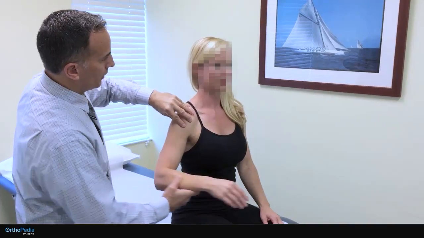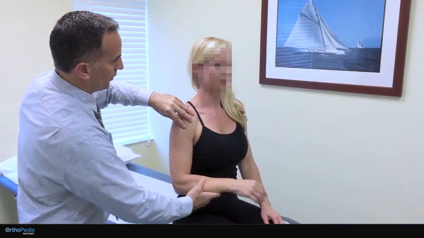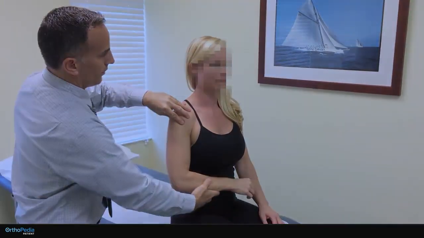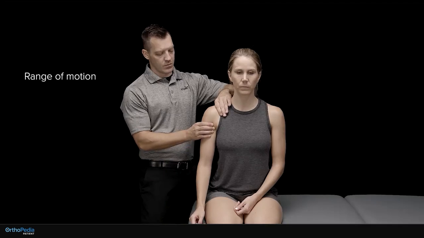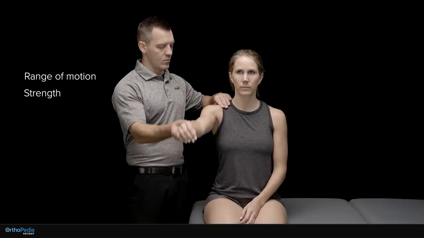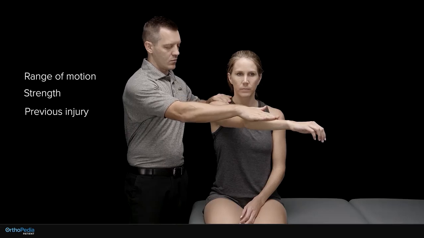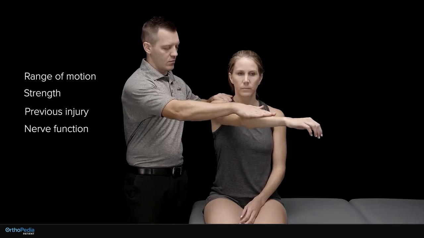When a patient sees a healthcare professional, they will perform a physical examination of the shoulder. The doctor may look at the patient's range of motion, test the strength of the muscles that surround the shoulder joint, evaluate for signs of previous injuries or surgeries, and ensure the patient's nerves around the shoulder are functioning.